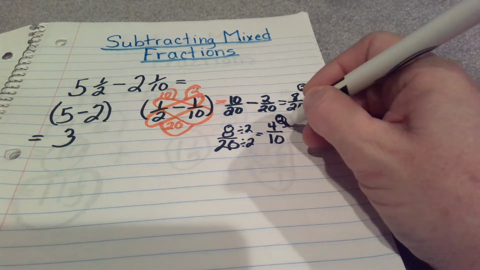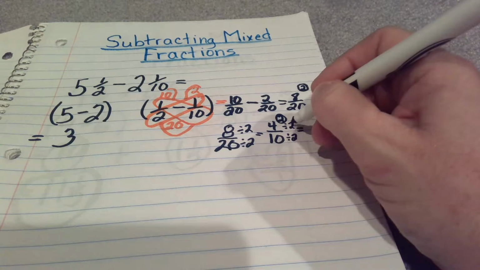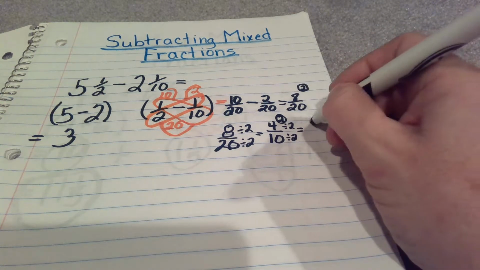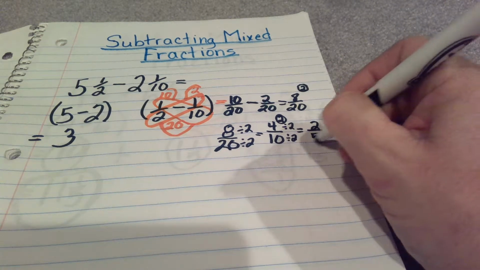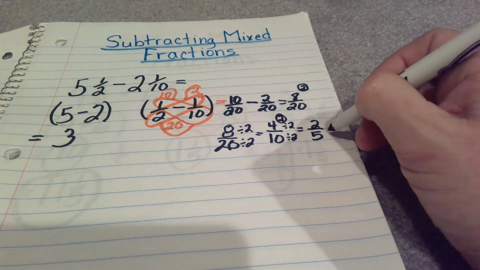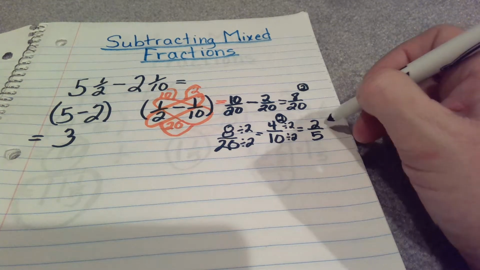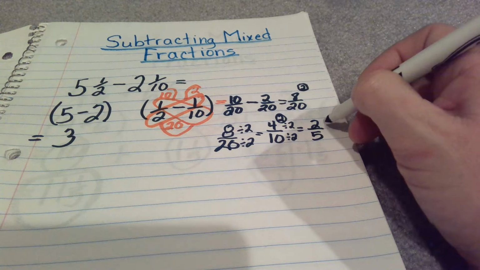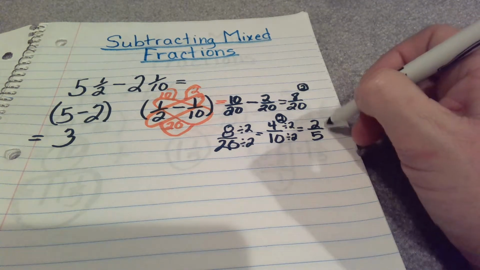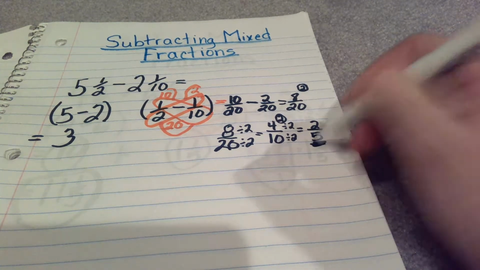So 4 divided by 2 and 10 divided by 2. How many times does 2 go into 4? Well, twice. How many times does 2 go into 10? That would be 5. Okay, 2 and 5 are not even, so I can't reduce them by 2. Both 2 and 5 are prime numbers, so the only thing I could divide them by is 1, and that doesn't make any sense. So that means our answer here is 2/5.